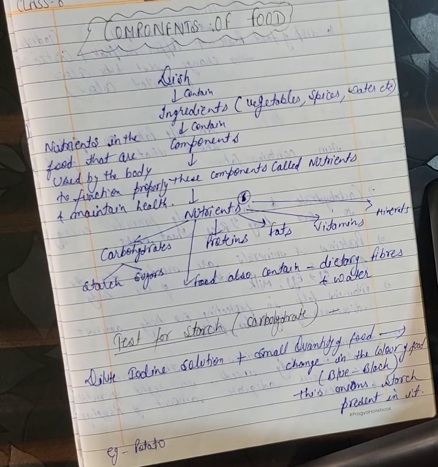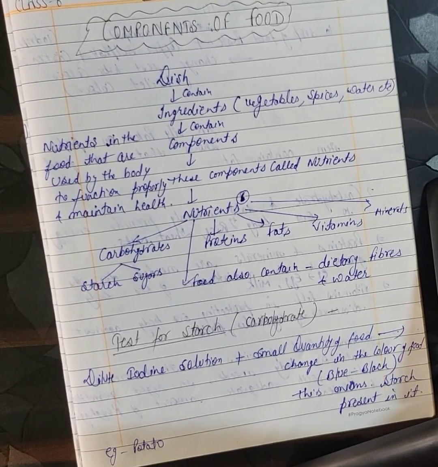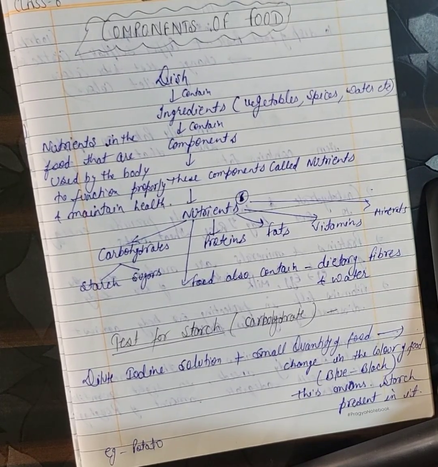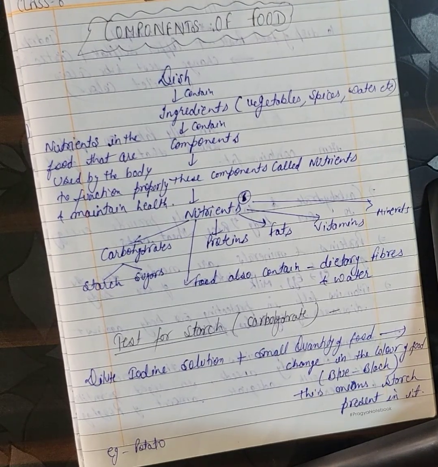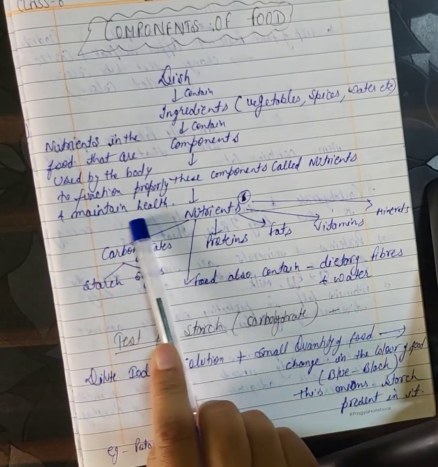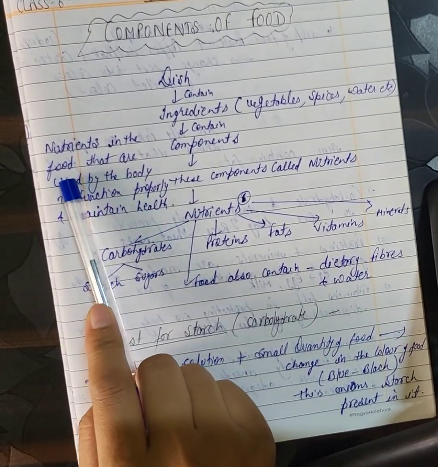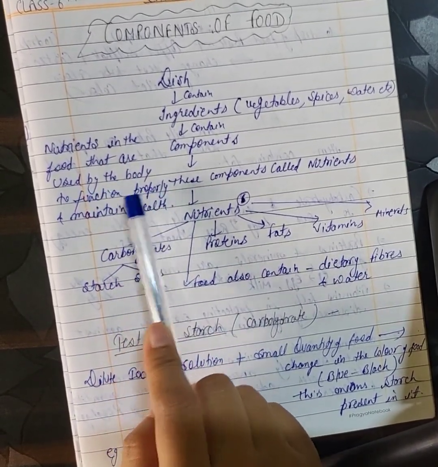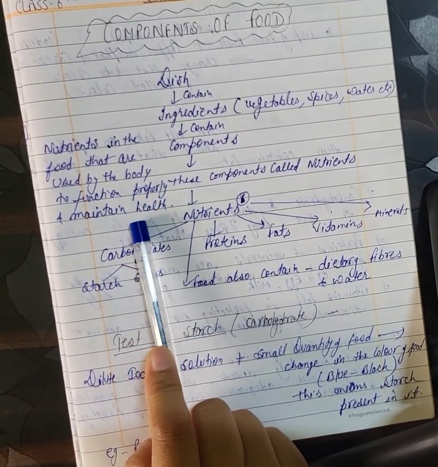And ingredients contain components. And what are components? These components are called nutrients. So what is the function of nutrients? Nutrients in the food are used by the body to function properly and maintain health.